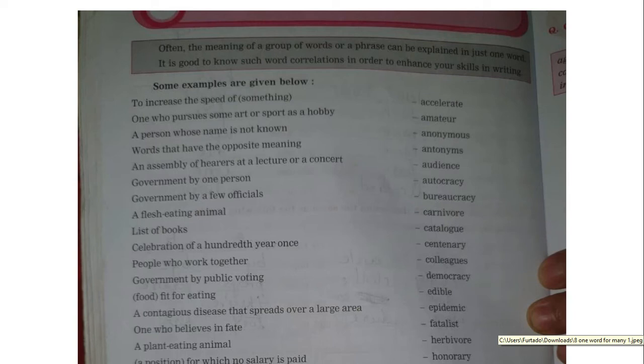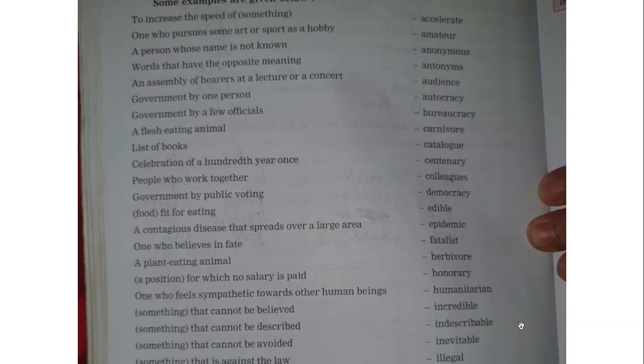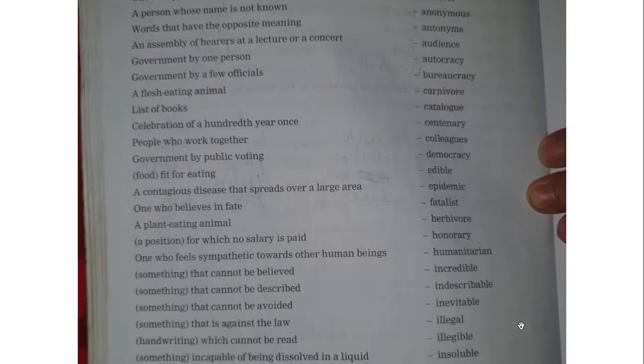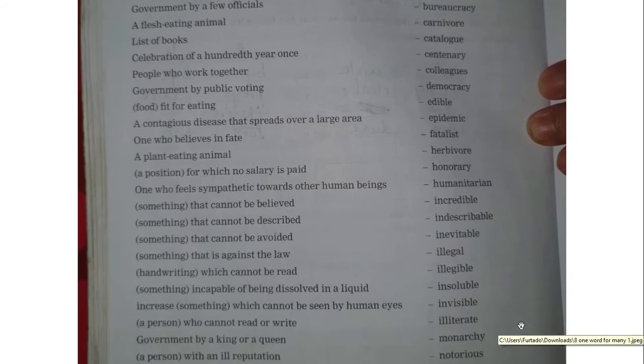Government by public voting is called a democracy. That's what we are in India. We vote and then we have a government formed according to whom we have voted for. Food fit for eating, edible, means food that is not spoiled, that is not old, that is not stale, whether it's fit for eating or it has to be thrown out.